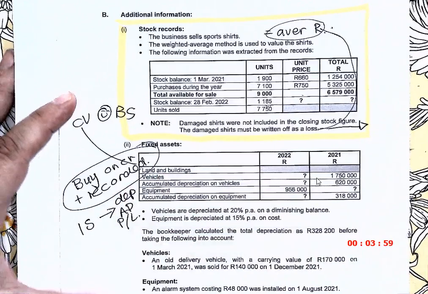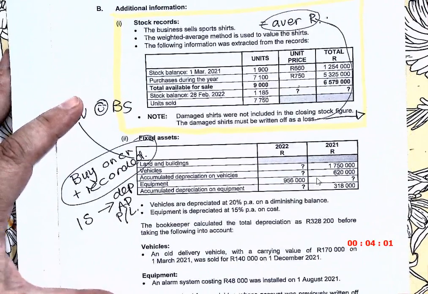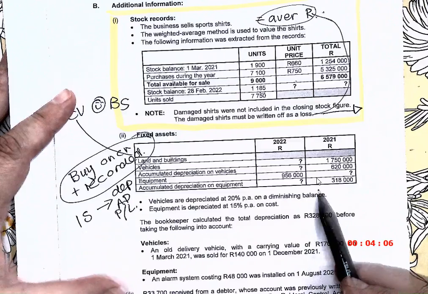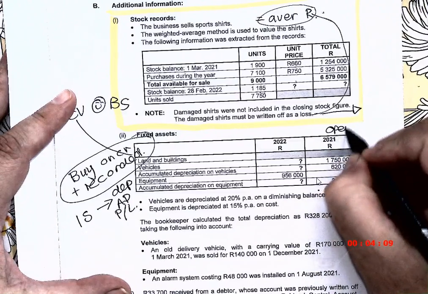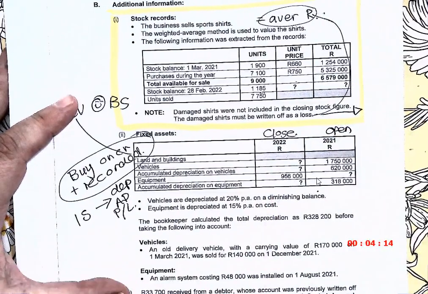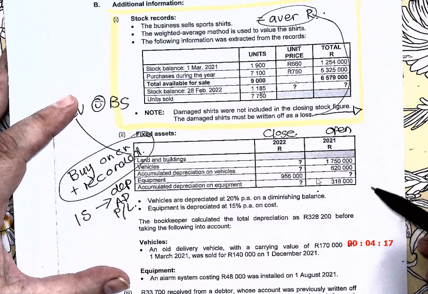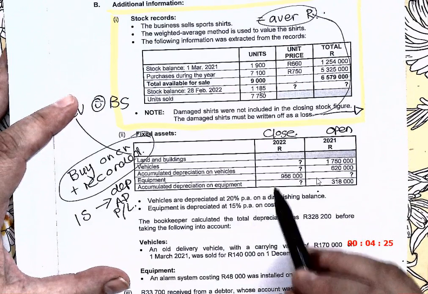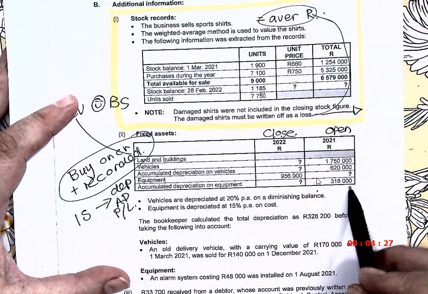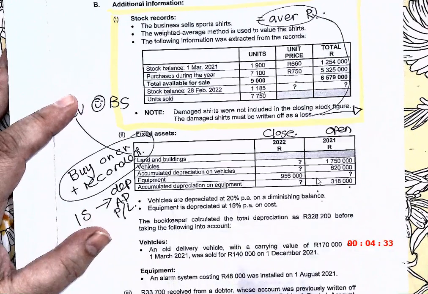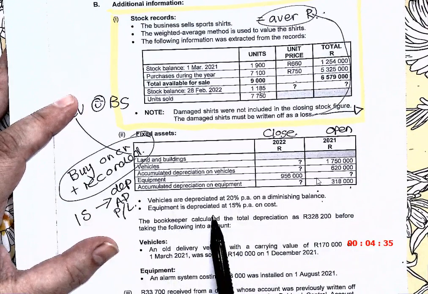So let's see, what do they give me? They give me land and buildings? No. They give me vehicles. Can you see they give me the opening? Please stop talking. The opening and the closing. Right. So can you see for vehicles, they give me the opening, and the accumulated, they give me the opening. For equipment, they give me the closing and the opening. Right. So now let's see. Vehicles are depreciated 20% on diminishing balance, equipment 15% on cost.